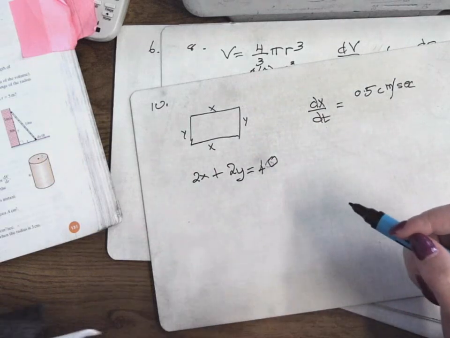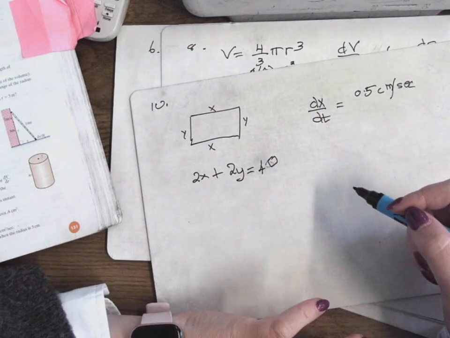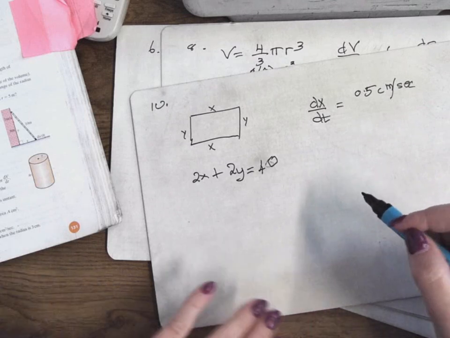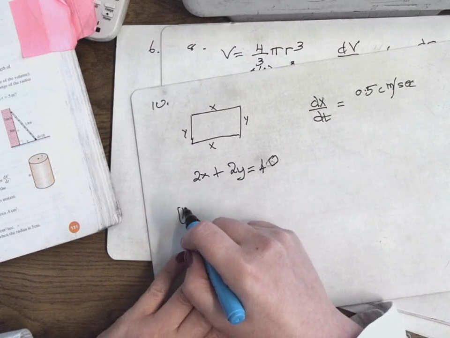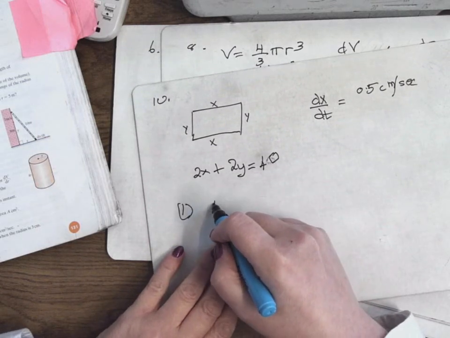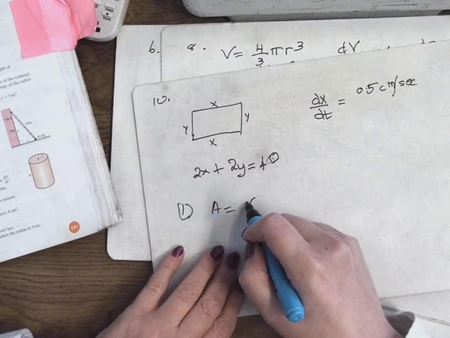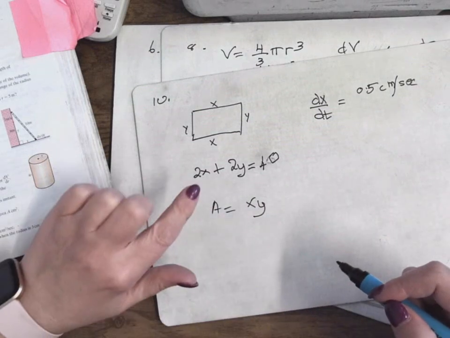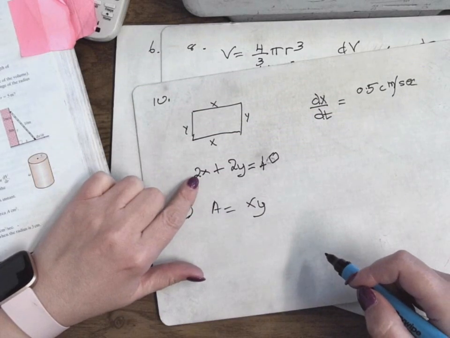Then let's figure out what they're asking me for. Find in terms of x an expression for the area of the rectangle. Okay, so part 1, let's talk about the area. So the area is x multiplied by y. Would you agree? And I need it in terms of x. But they also gave me this information, didn't they?